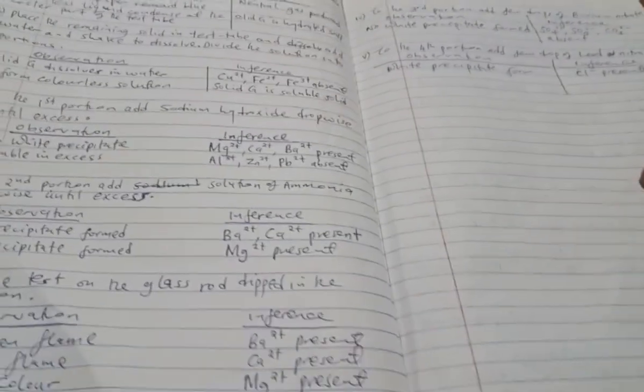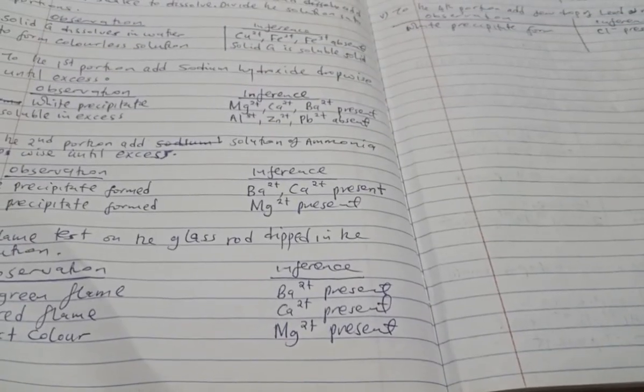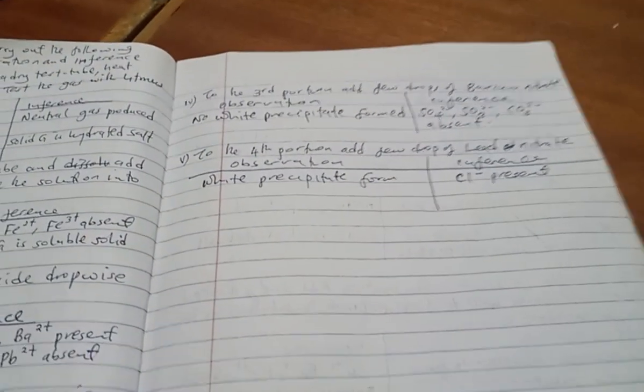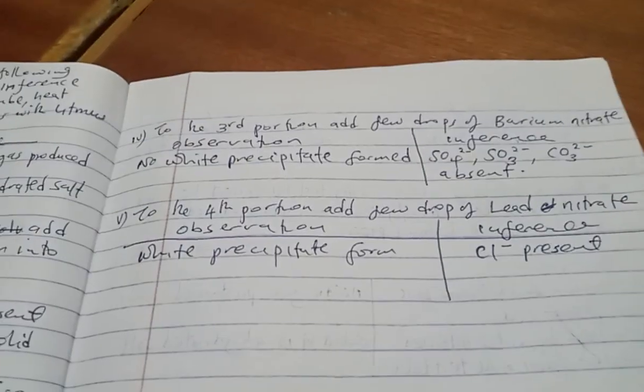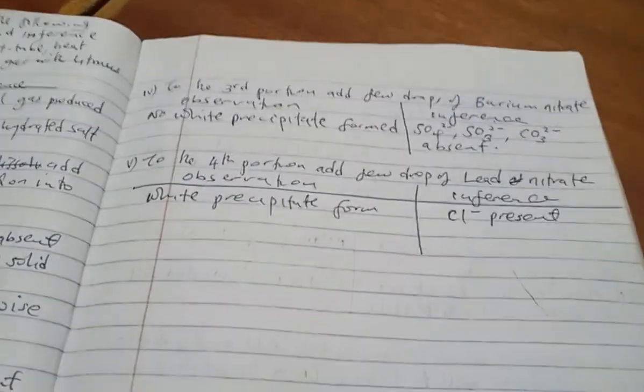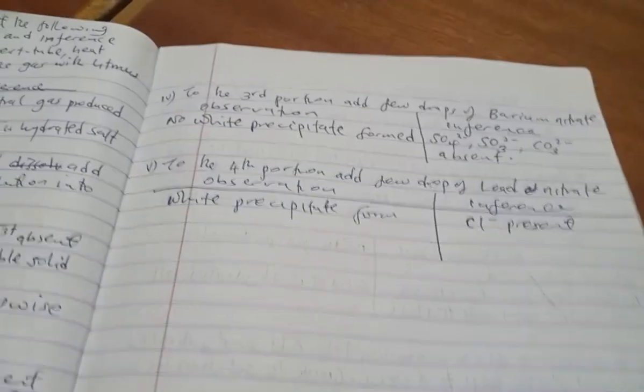Good. Now we have tested for cation. We need now to test for anion. Maybe you are given a third portion. You are given barium nitrate. Whatever you are given, you just use it.